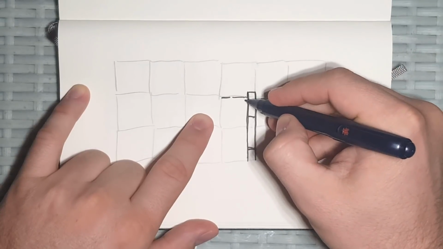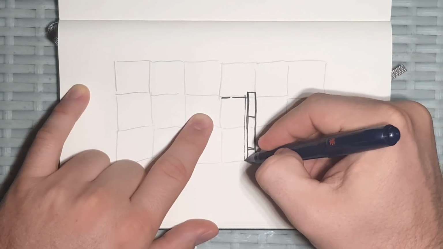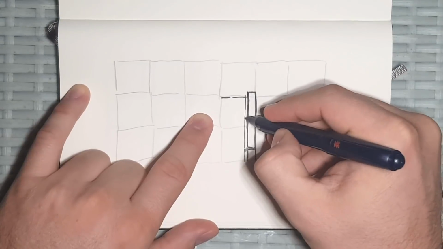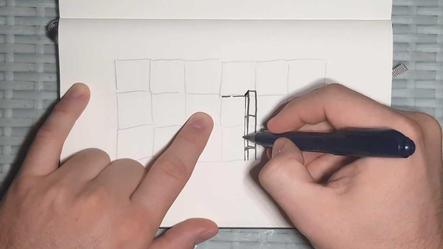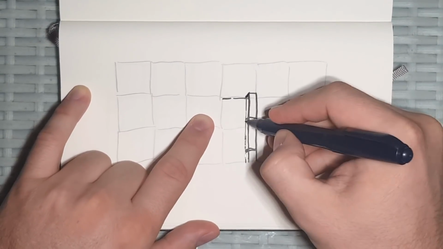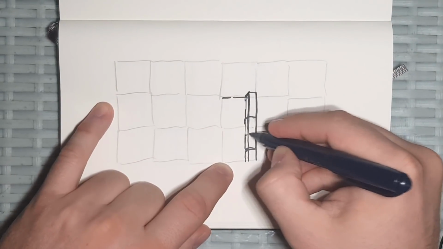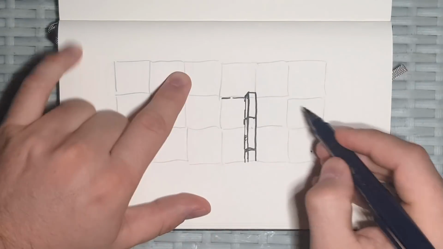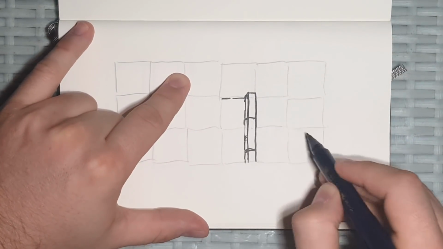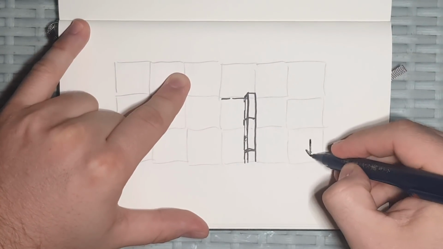And if you want to be extra 3D, you can put another line here and draw like this, but that's completely optional. So there's a little challenge for you. Anywho, and then the pit is going to be here.